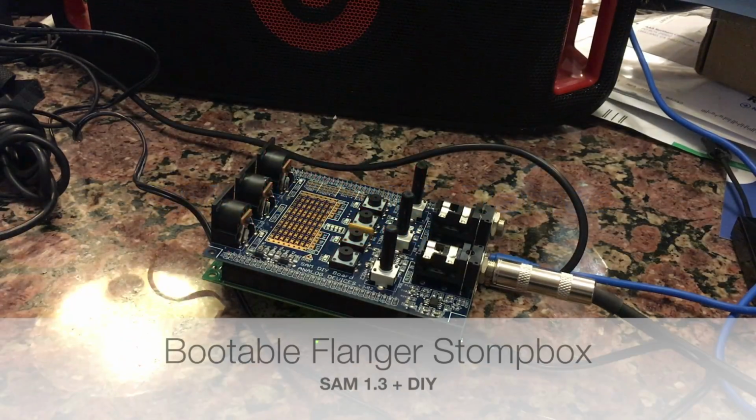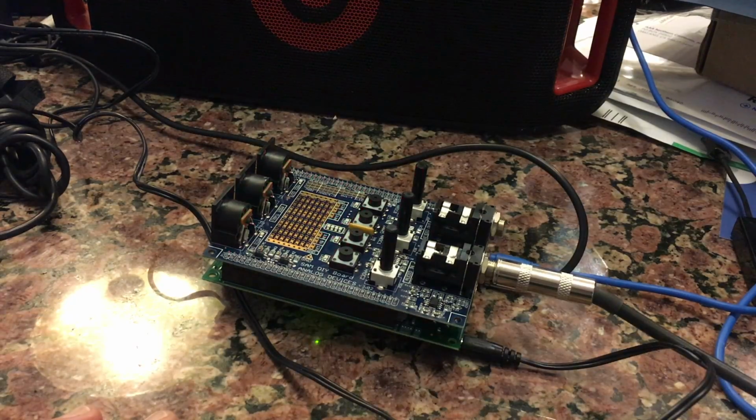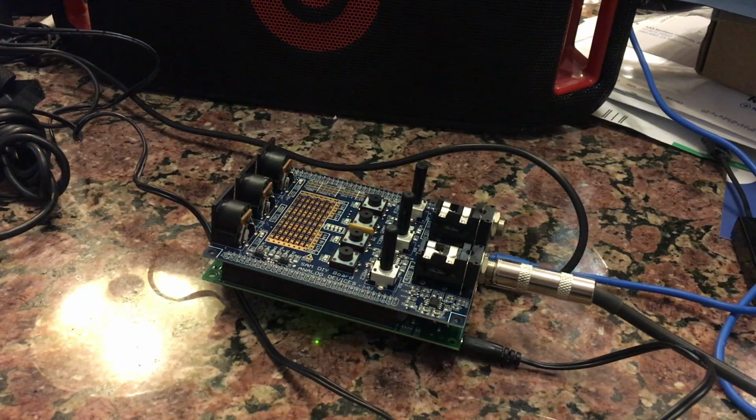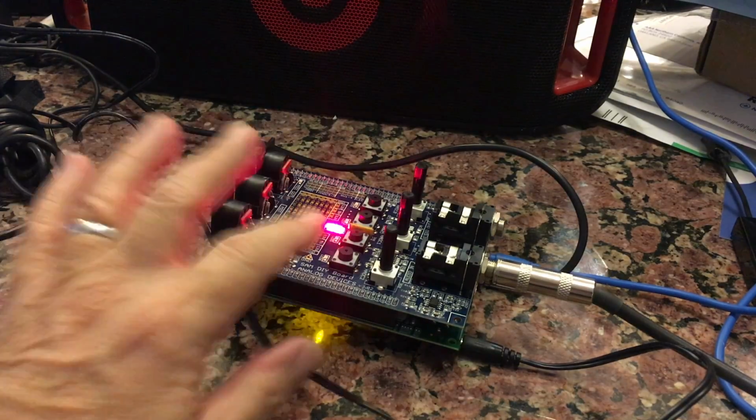Okay, what we have here is the SAM and the DIY, and it's booting up to a flanger, so it's a stomp box. The buttons and the knobs are wired up, and I'll show that in just a second, but I'm going to play it dry first for just a second. And now I'm going to turn on the flanger.